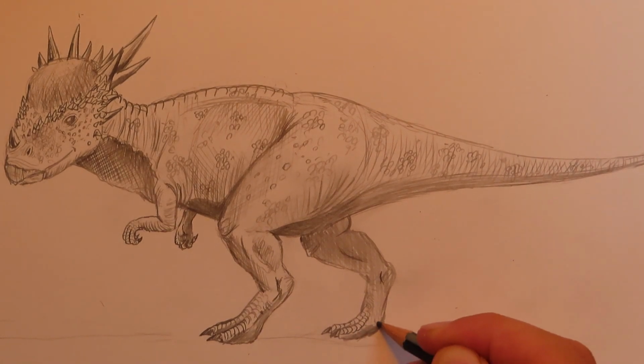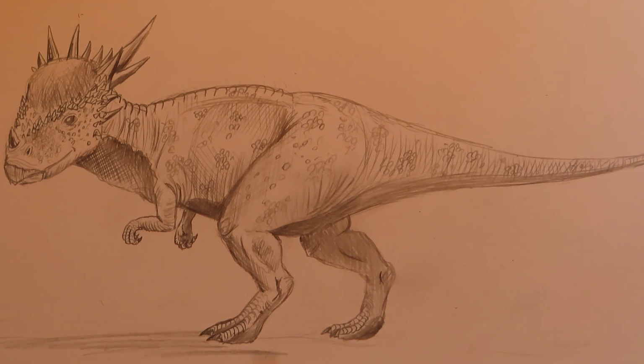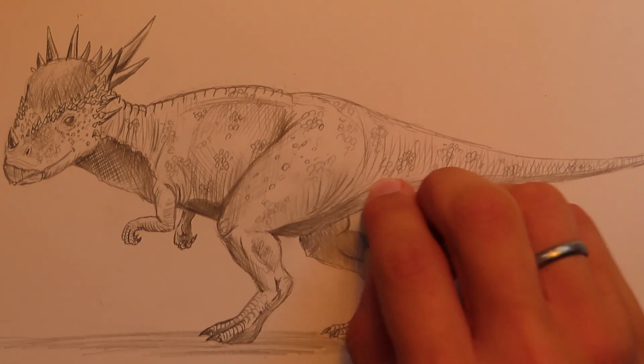Just add some more shading to the bottom of the foot here. And also just add some more general shadow on the ground here. Then I'm going to sign my drawing over here. And I'll take my eraser and just erase some of the smudge lines.